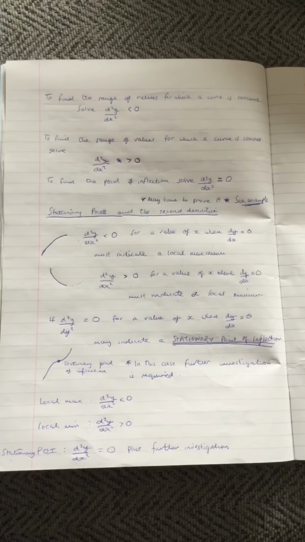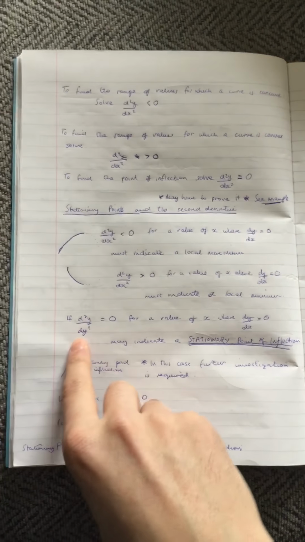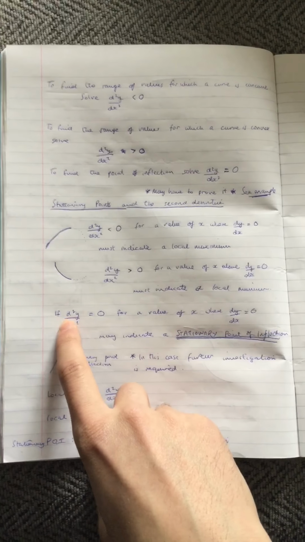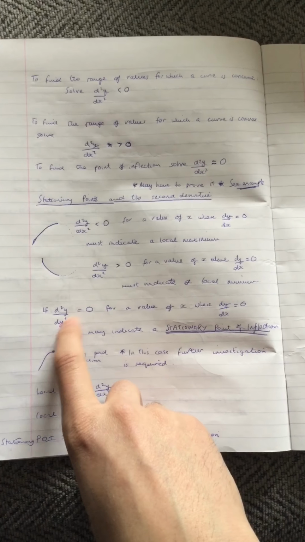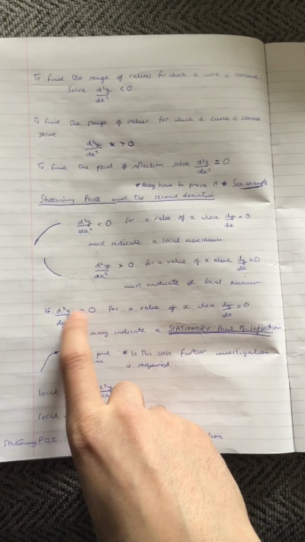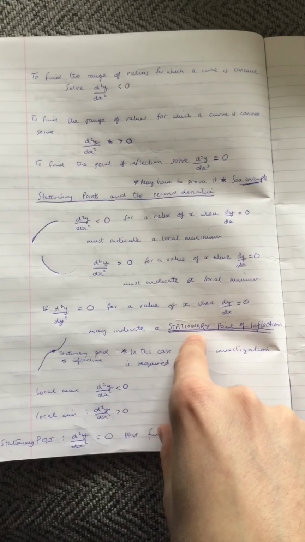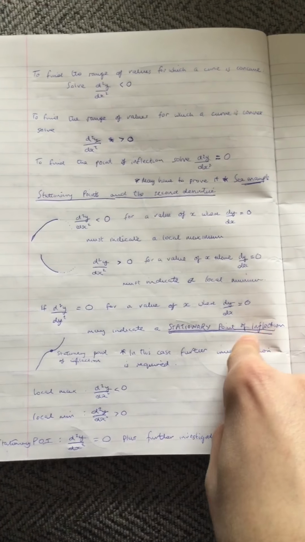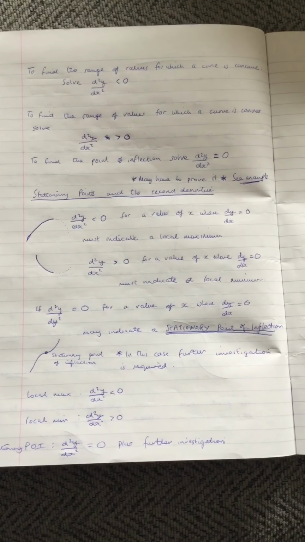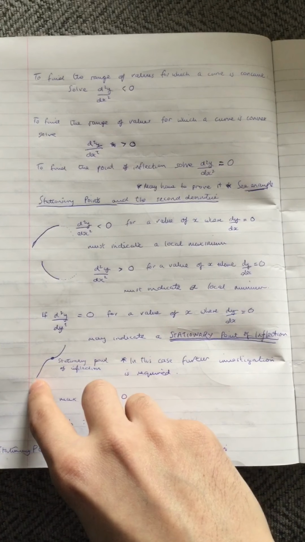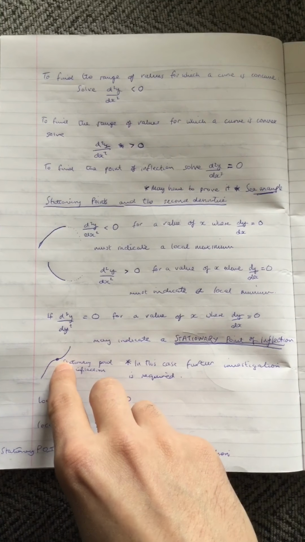Now, the third instance, and this is where it becomes a bit confusing. The third possibility is that we substitute a value of x where we have a stationary point into the second derivative and we get 0. So if that happens, it may be the case that we have a stationary point of inflection. Now this isn't where the graph is going from convex to concave. This is where it has a 0 gradient, but it doesn't loop back the other way.